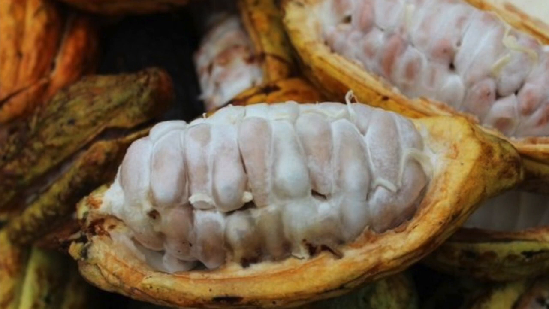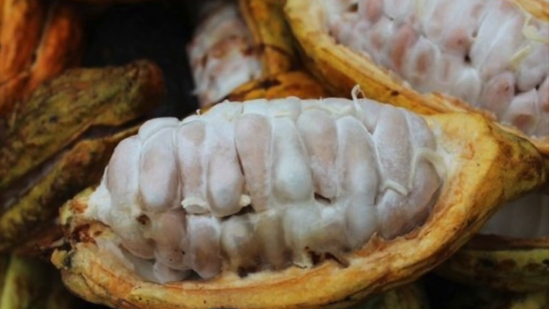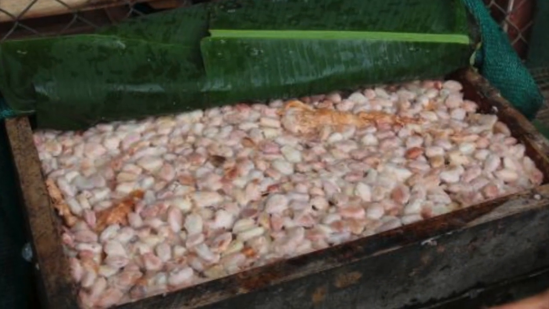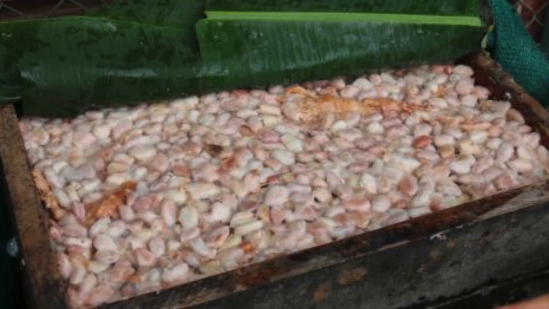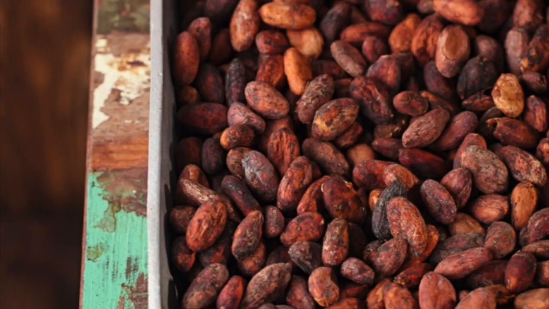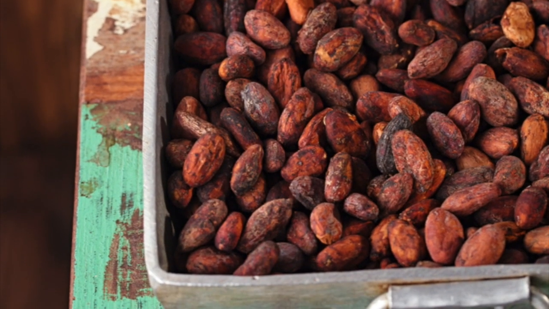So first of all, you take the cacao pod and then you crack it open. You take out the cacao beans and you ferment them. Once they've been fermented, you dry them. Ideally, you sun dry them. Once they've been sun dried, then you roast them. Of course, unless you don't want to roast them and you just want a raw bean. So we'll put the raw beans to the side, and then we'll roast the ones that we want to roast.